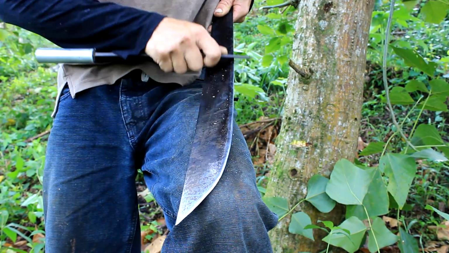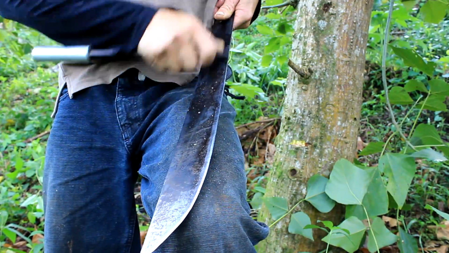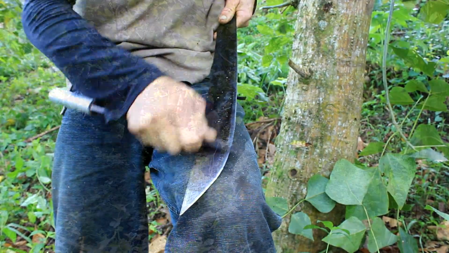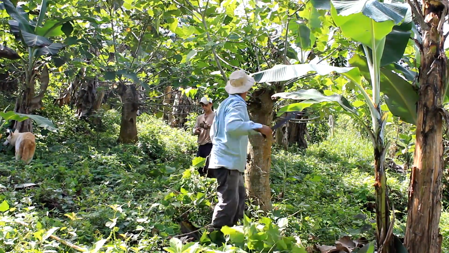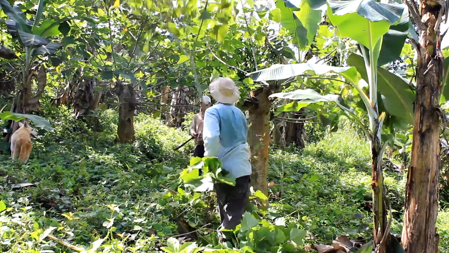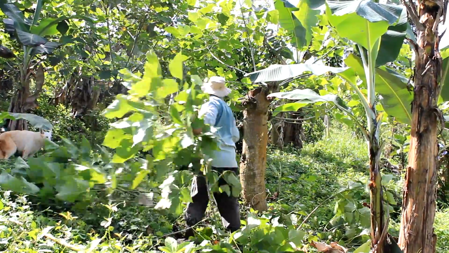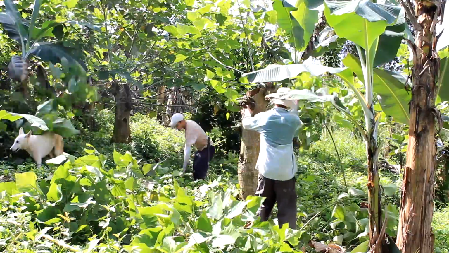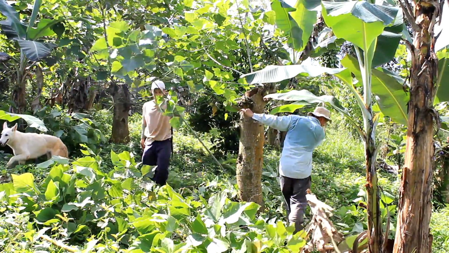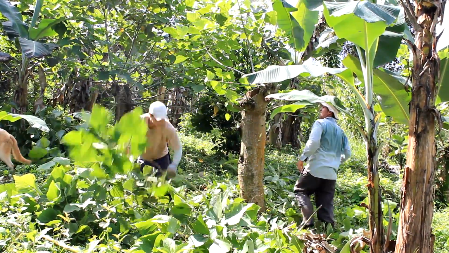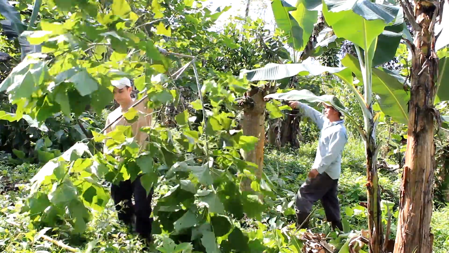So let's talk a little bit about chop and drop management in agroforestry and food forest systems. The concept behind chop and drop is planting out leguminous, ideally leguminous plants, but you can really use anything that has biomass with it. And the idea is to fill all of our gaps in our system.